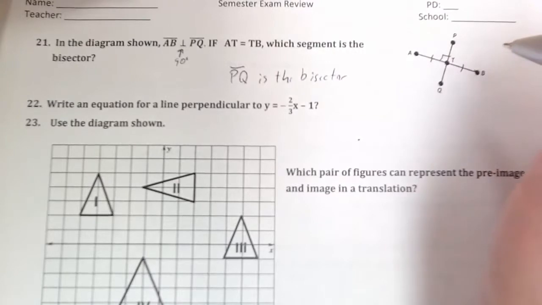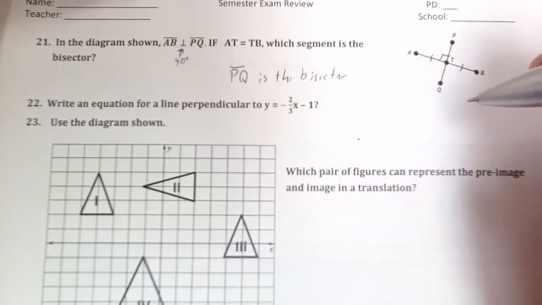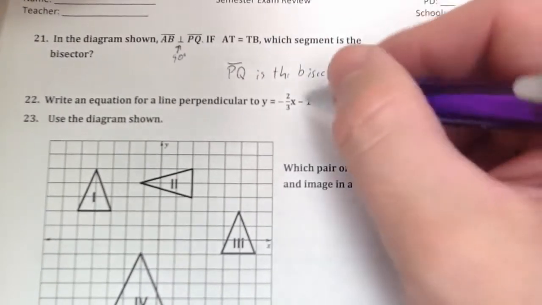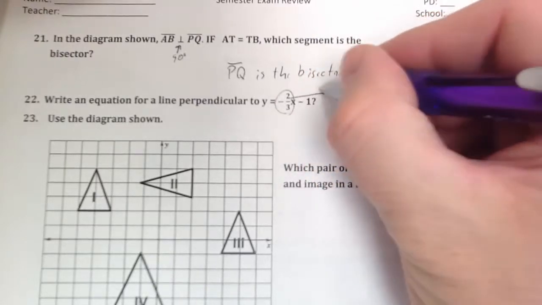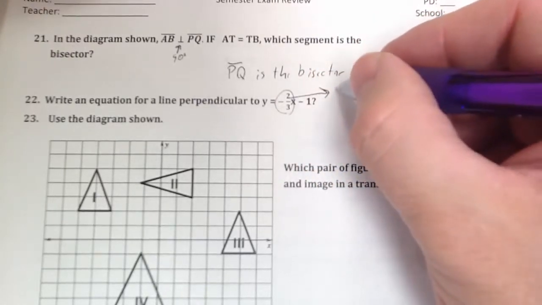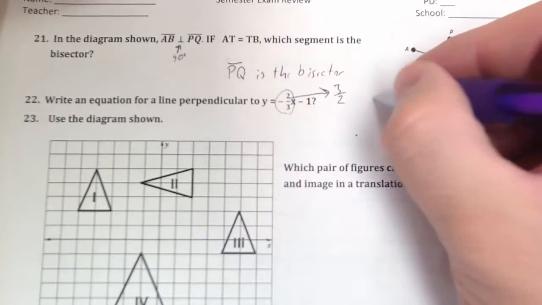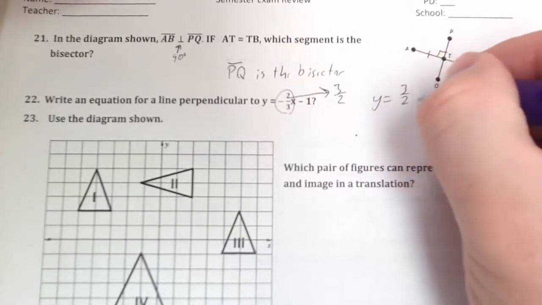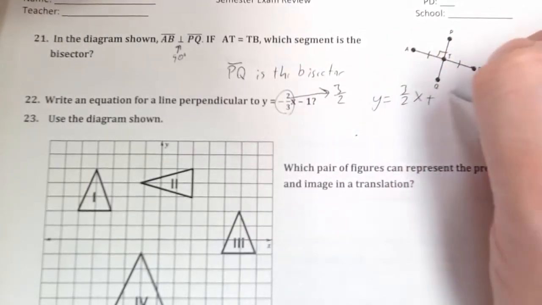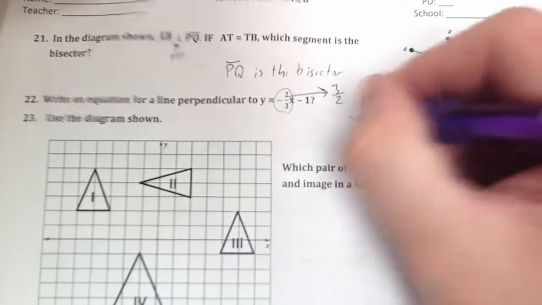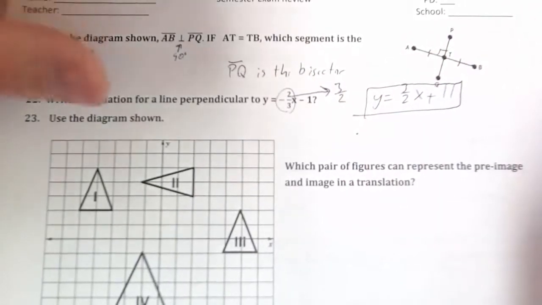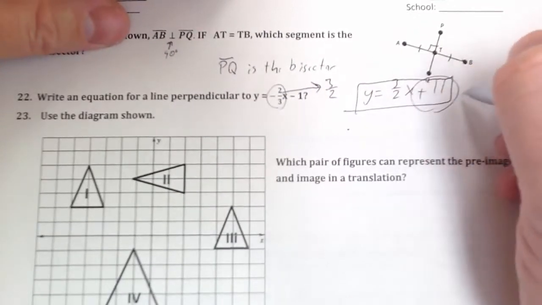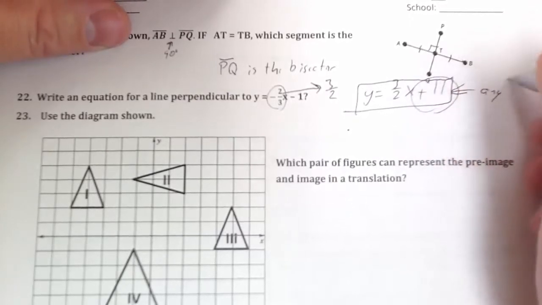All right, write an equation for a line perpendicular to negative 2/3 x minus 1. Perpendicular means we're going to take the slope, flip it over and change the sign, so it becomes 3/2. So y is equal to 3/2 x plus some number, let's just say 11, and that's going to be my answer. This number right here could be anything.